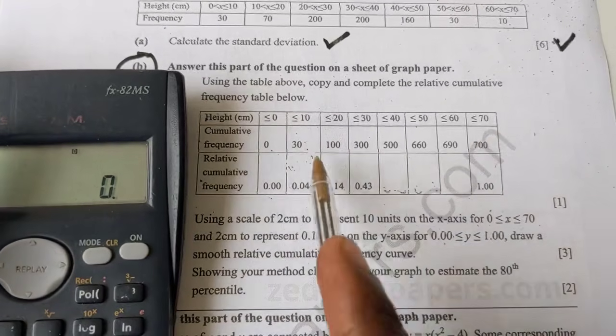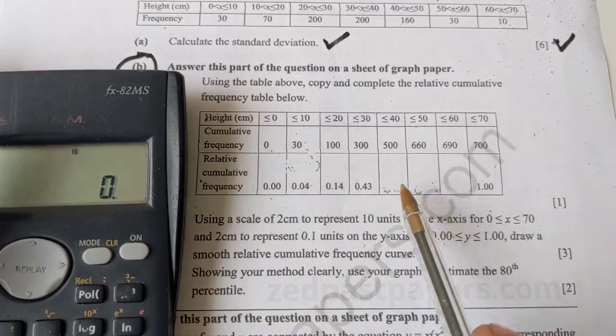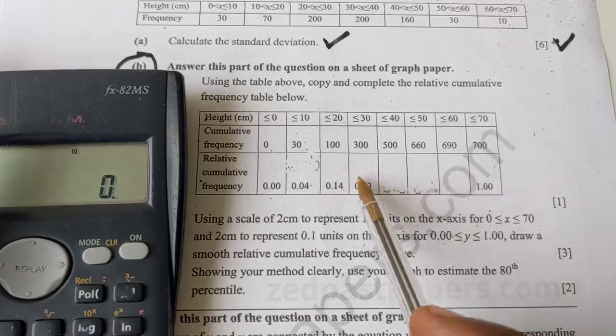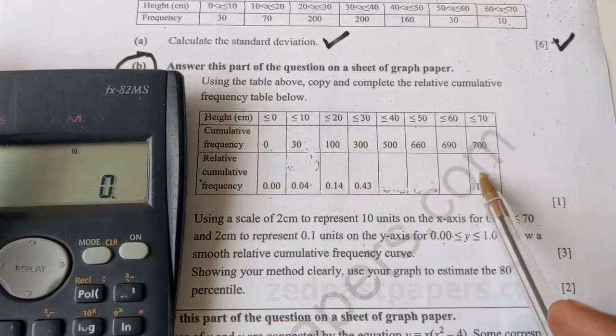So we only use the cumulative frequency and relative cumulative frequency for us to fill it. We only use the values of these values, as well as those.